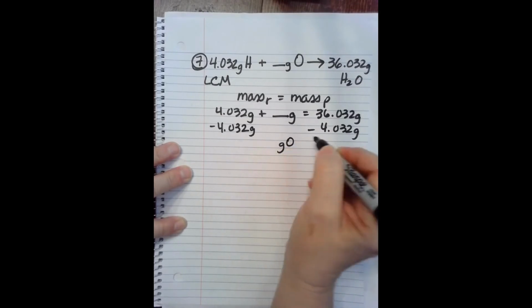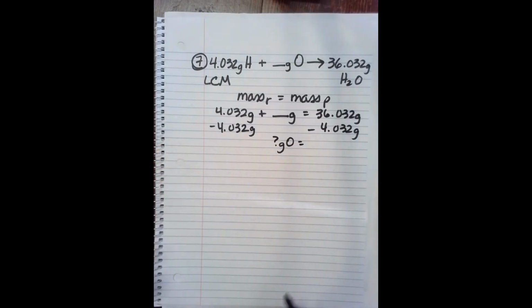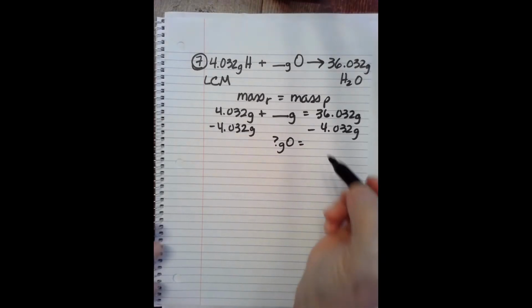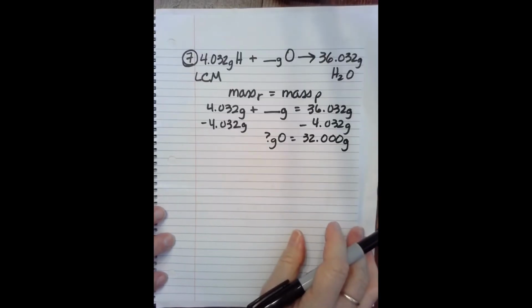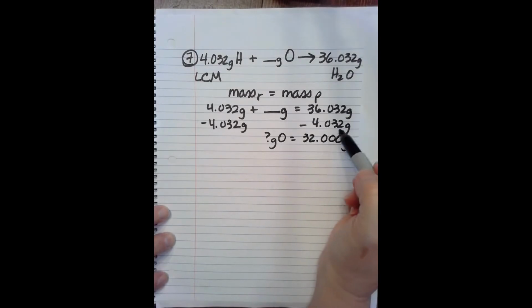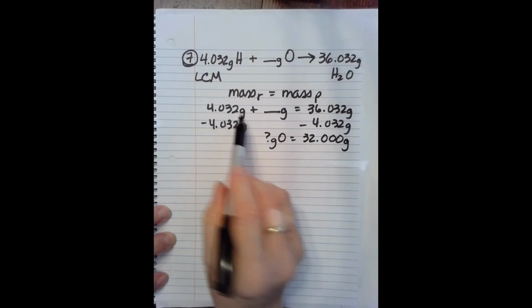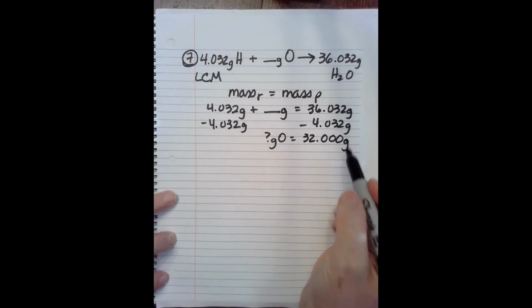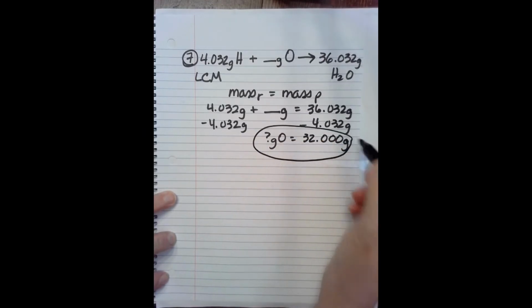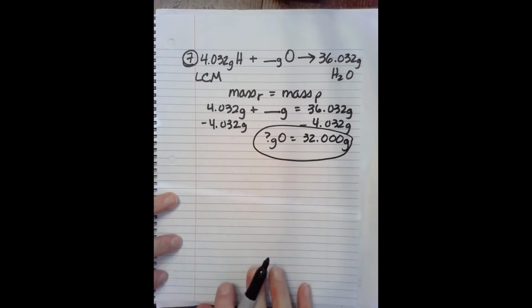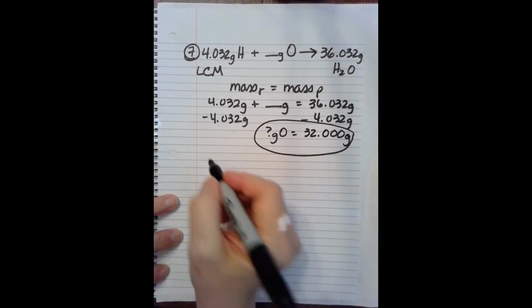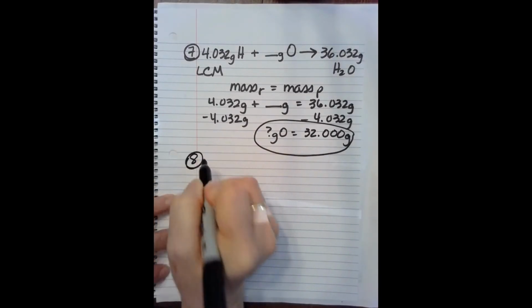So how many grams of oxygen was that? When we do that, we are going to get 32.000 grams. And yes, we need to put all of those zeros in because those numbers were precise to the thousandths place. So that's helping us practice our sig figs. So the amount of oxygen was 32 grams. All right, let's go on to question number 8.